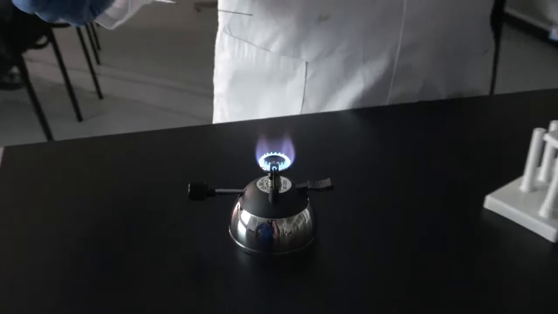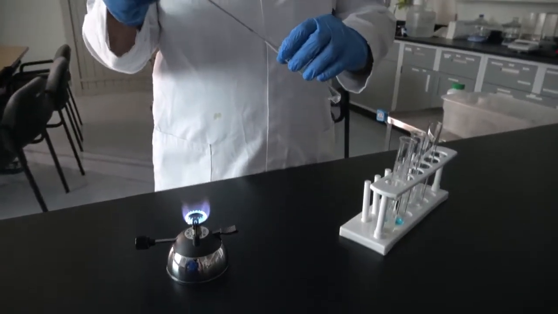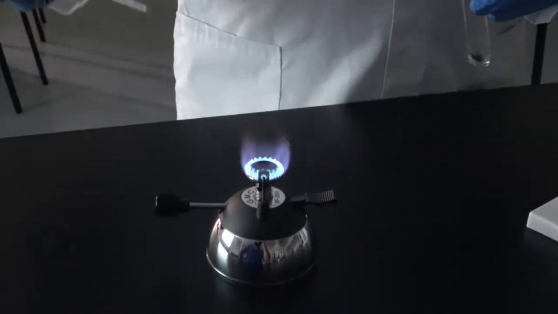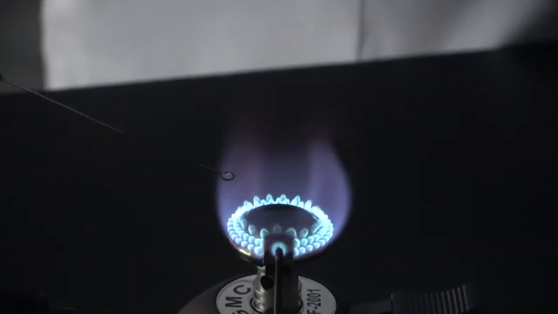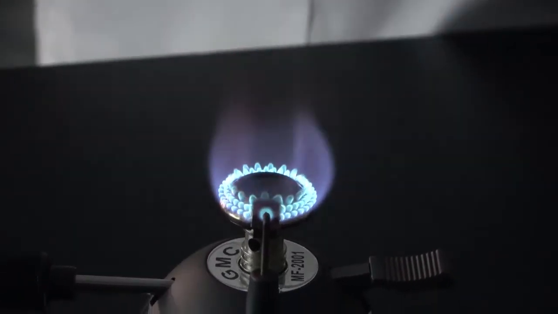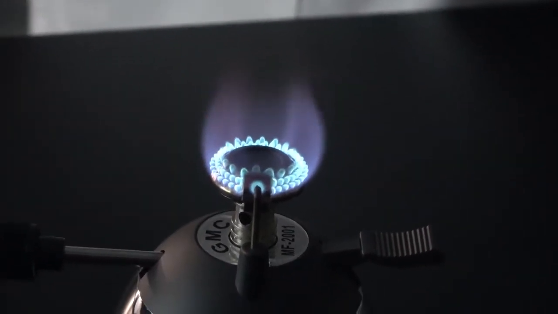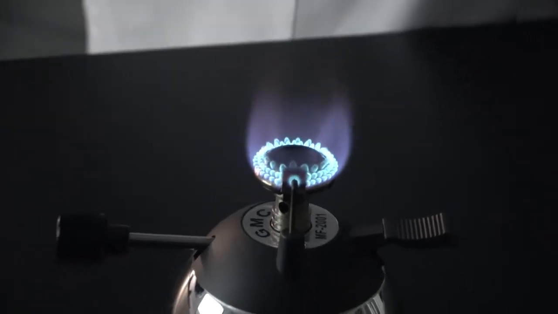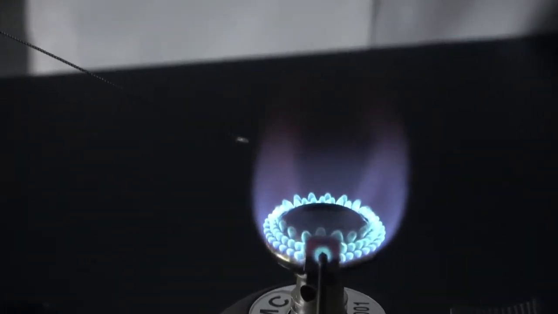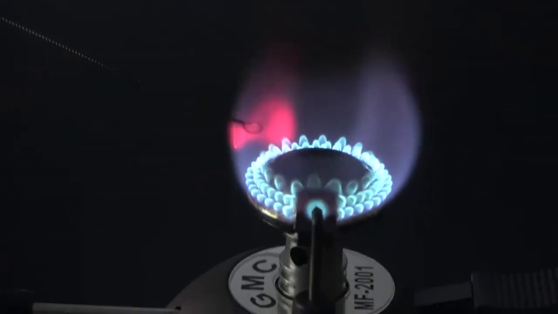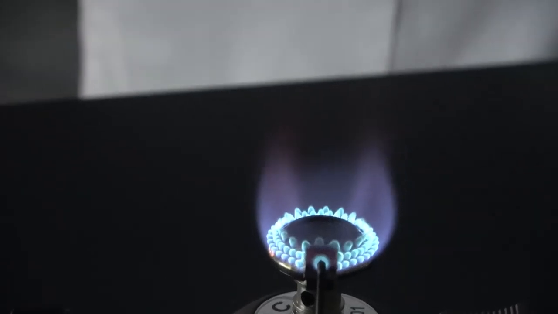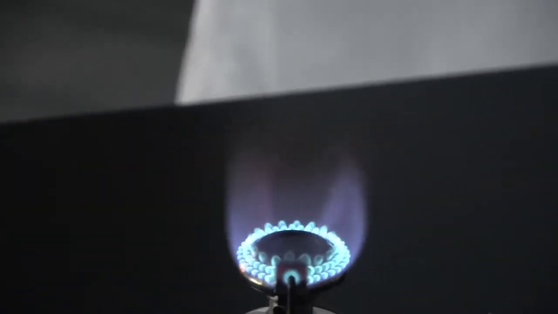And now, here we go with the first one. A. That's A. Do it again. Remember, the color you have to look at is the one that you see right at the beginning when you put the sample into the flame. So we're ready with A.